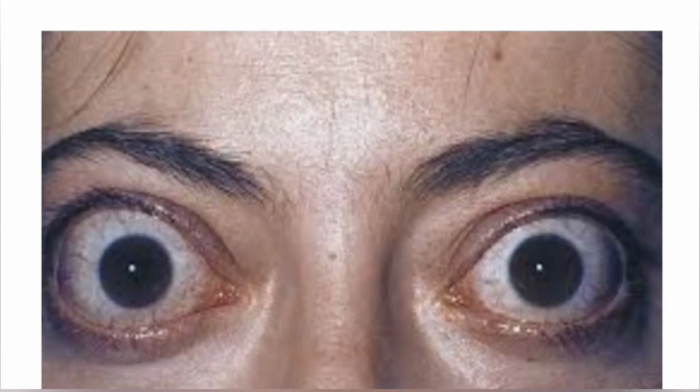So depending upon how the displacement is, or how the eyeball is pushed forward, it can be axial or non-axial. As you can see in this picture, if there is just forward displacement in the anteroposterior direction, that is called axial proptosis.